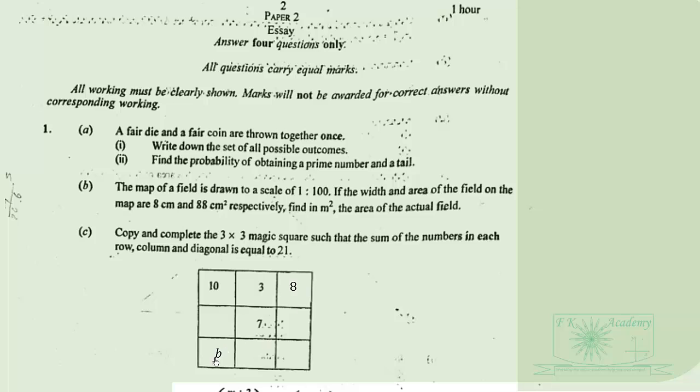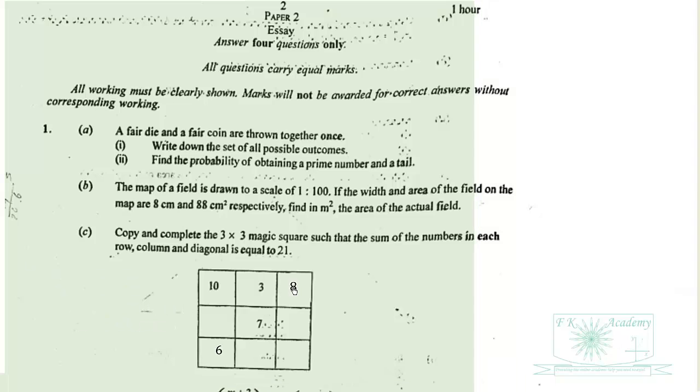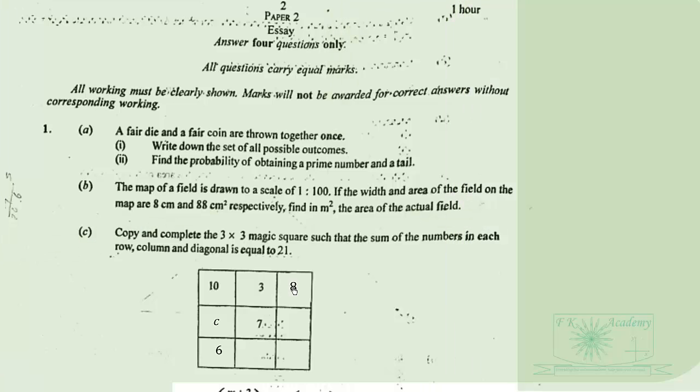Okay, let's deal with the diagonal first. Then we come there. So with the diagonal, we have to add this, and that, and we are supposed to get 21. So let's go. So 21 minus 15 will be equal to 6. Great. So let's spot another one. So we are spotting here. So we can get this column complete.